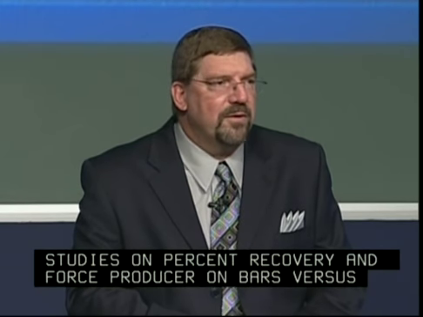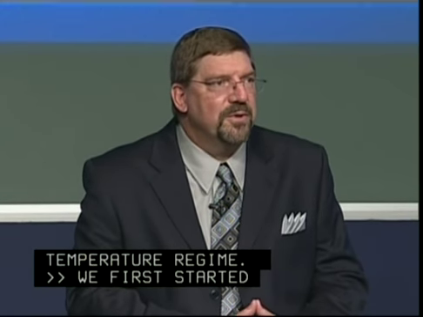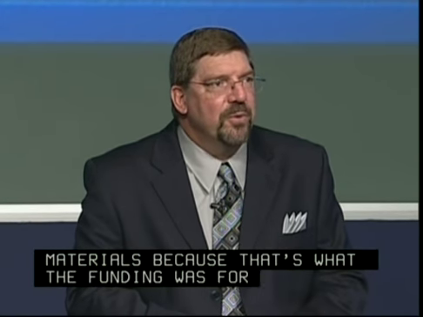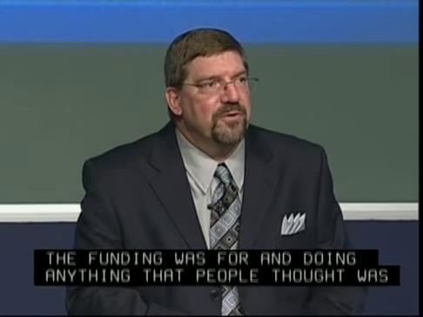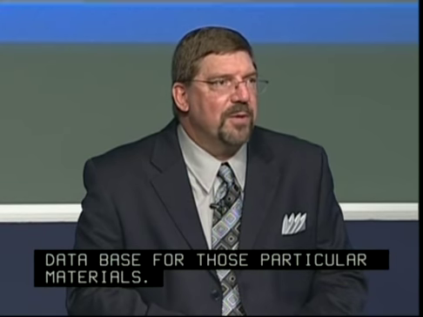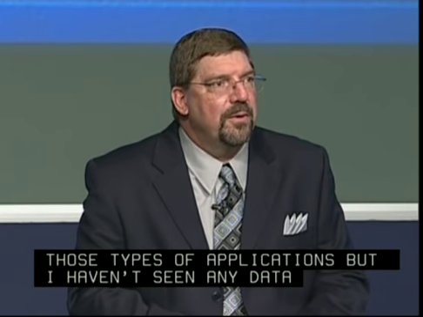When we first started working on shape memory alloys, we were geared to working only on high temperature materials because that's what the funding was for, and doing anything that people thought was conventional was kind of out of the question. So we haven't really developed the database for those particular materials, but I know Nitai Aerospace developed some very good materials for those types of applications, but I haven't seen any data sheets. You could ask them to see if they have data available.